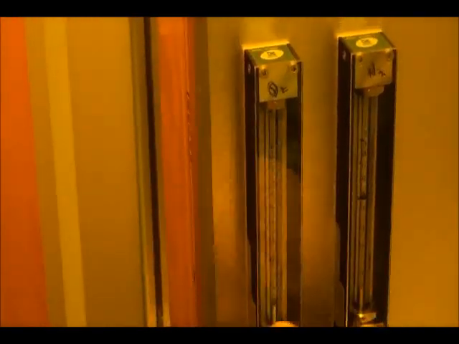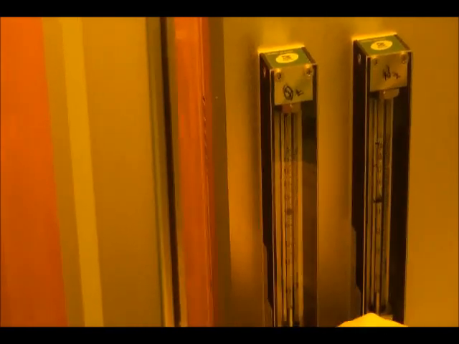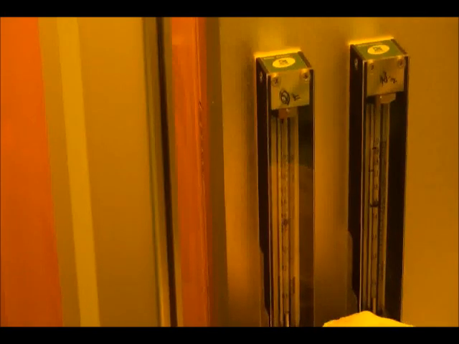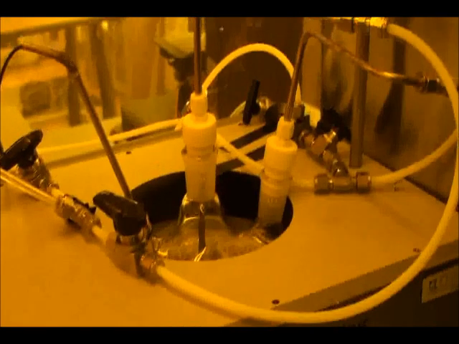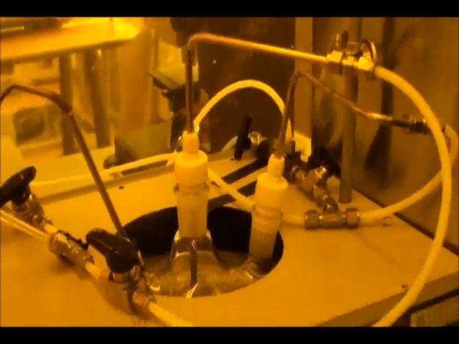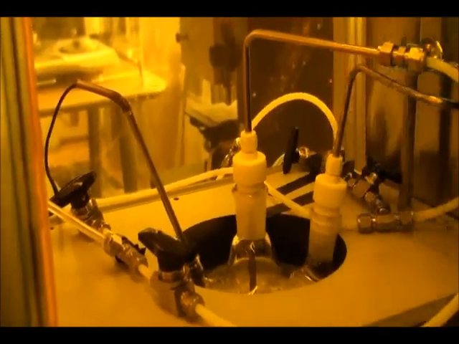And the oxygen we need to turn on, and make the value 0.5 liters per minute. 0.5 per minute. Then we turn off the nitrogen valve and turn on the water valve.